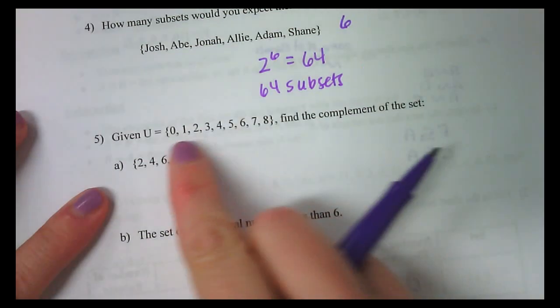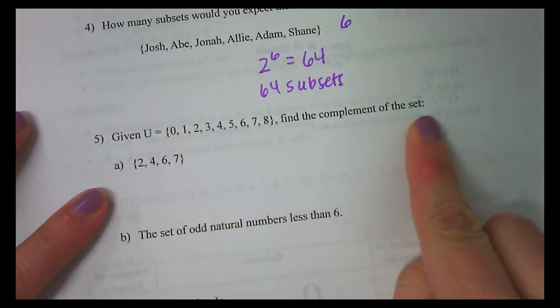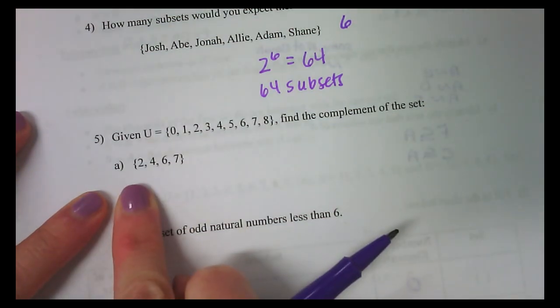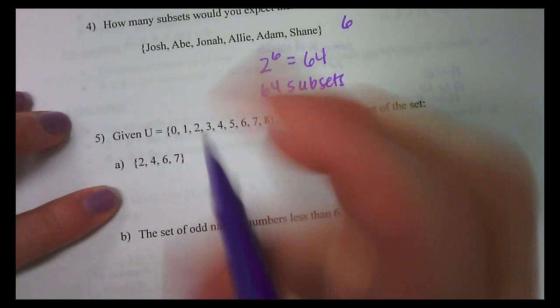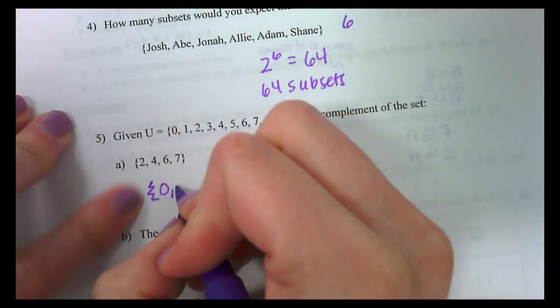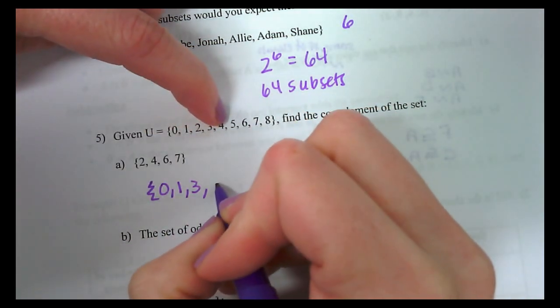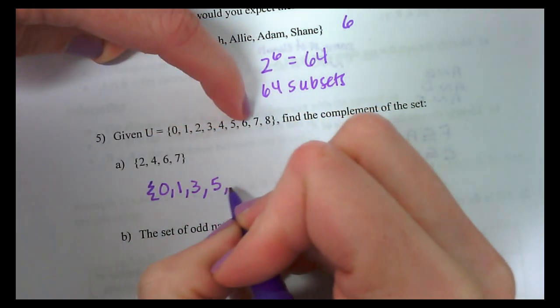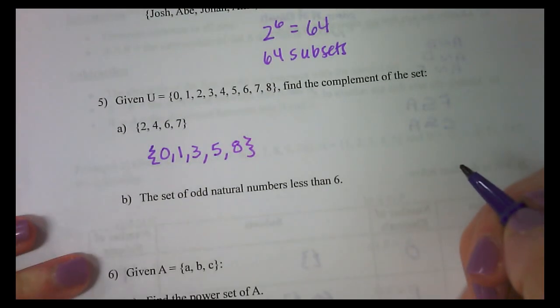Number 5, given our universal set, 0, 1, 2, 3, 4, 5, 6, 7, 8, find the complement of the set. So complement of this set would be anything in our universal set. So 0, 1, not 2, 3, not 4, 5, not 6, not 7, and 8.